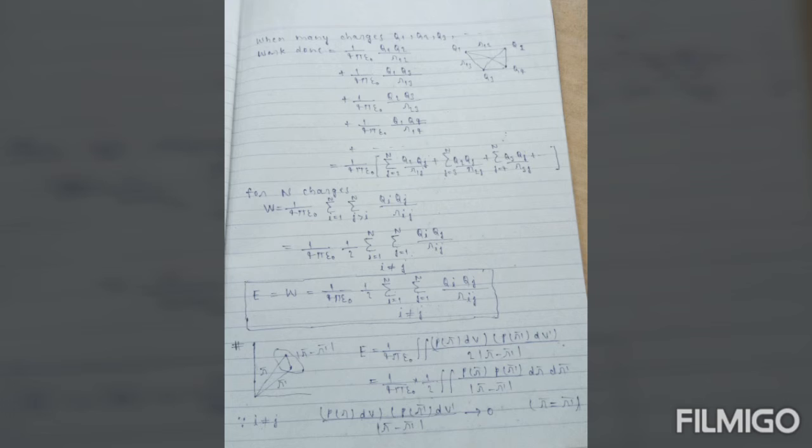Let us write the position of the charge in red to be r, and the one in blue by r prime. Then the distance between them is going to be modulus of r minus r prime.